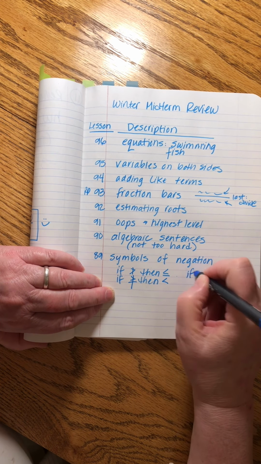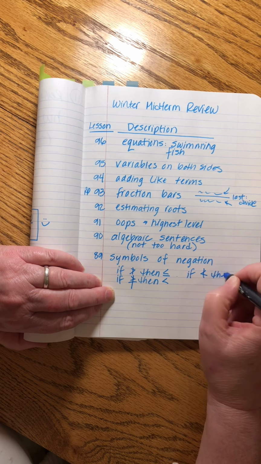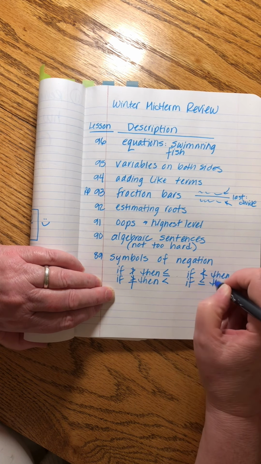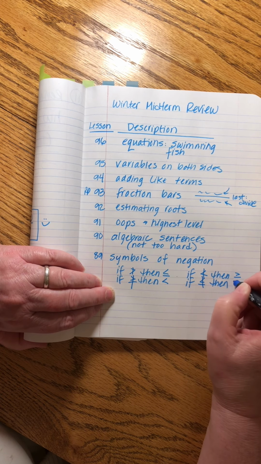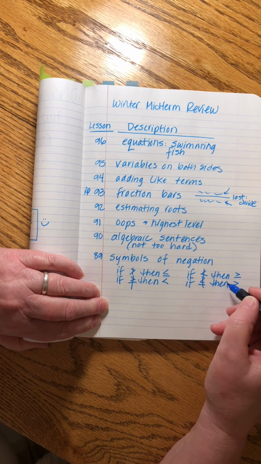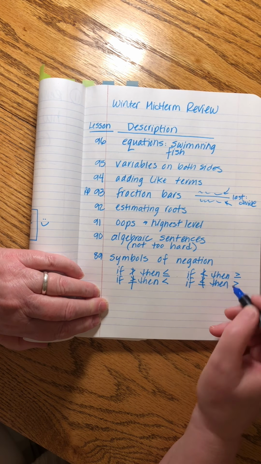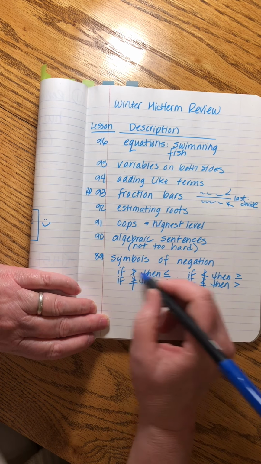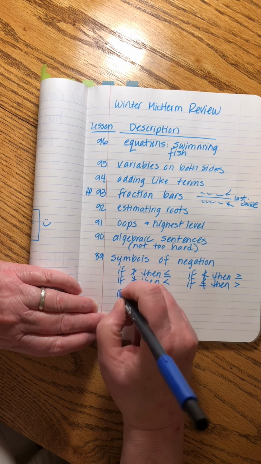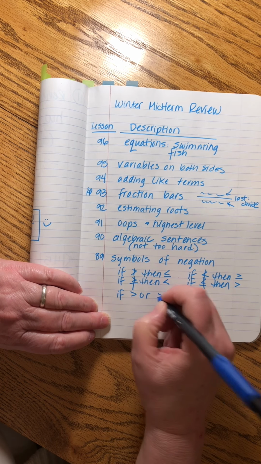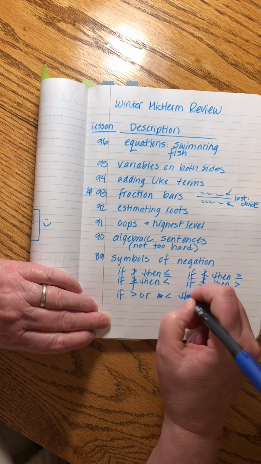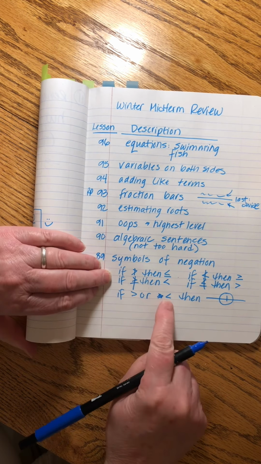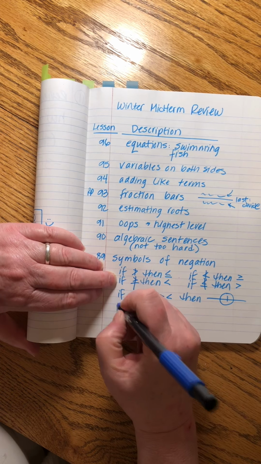Here, I'll just write them all. Okay, those are the four of them. The other thing you need to remember is that if it's just greater than or less than, then we use an open circle.